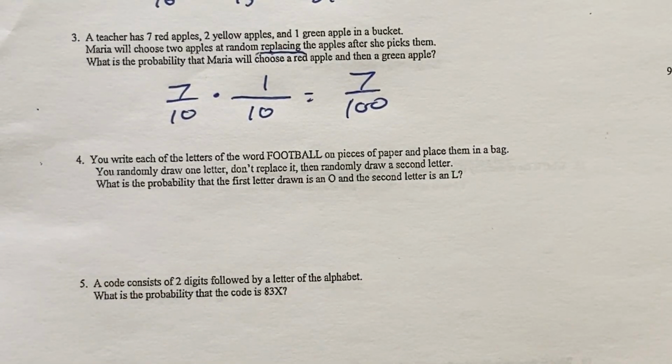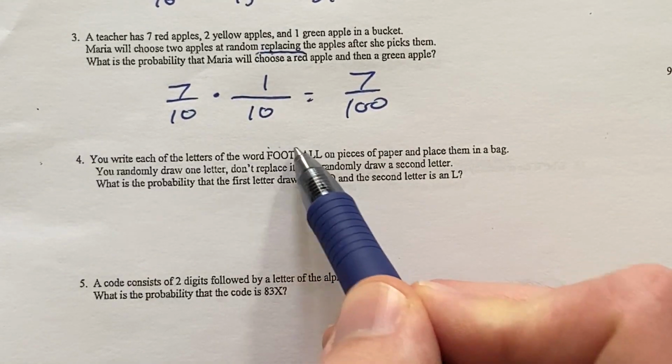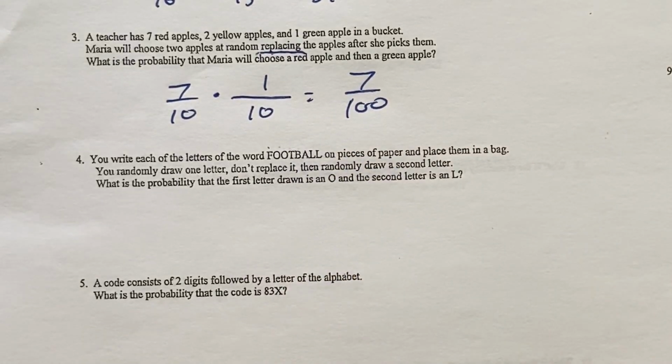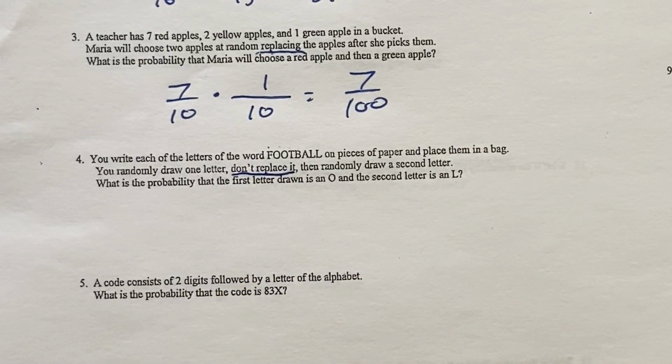Number 4, you write each of the letters of the word football on pieces of paper and place them in a bag. How many letters we got? 1, 2, 3, 4, 5, 6, 7, 8 letters in the word football. You randomly draw one letter. Do not replace it. This would be a dependent event. Then randomly draw a second letter. What's the probability that the first letter drawn is an O? How many O's we got?